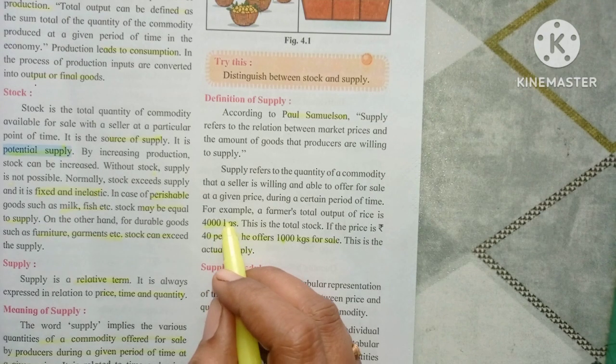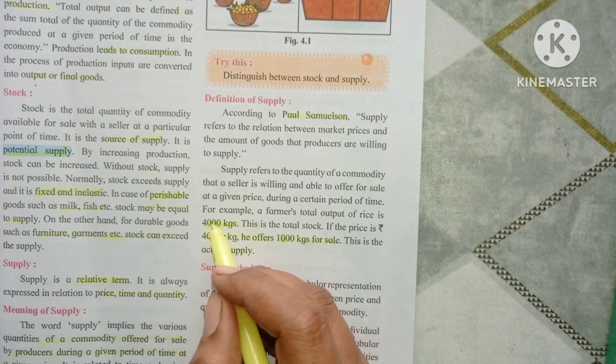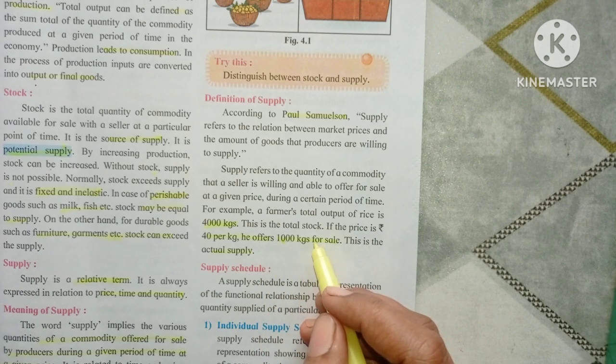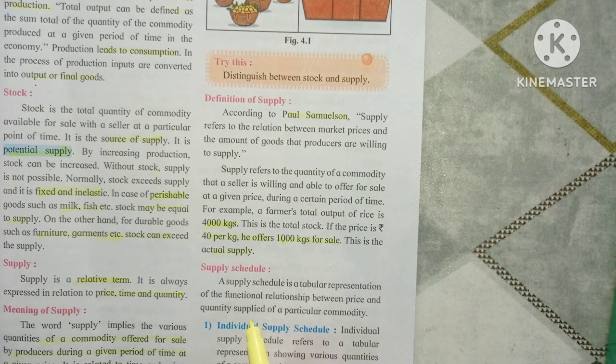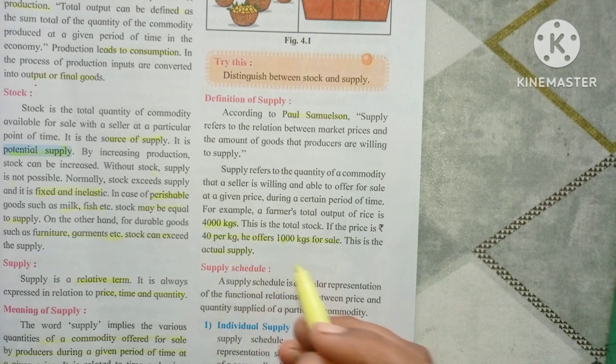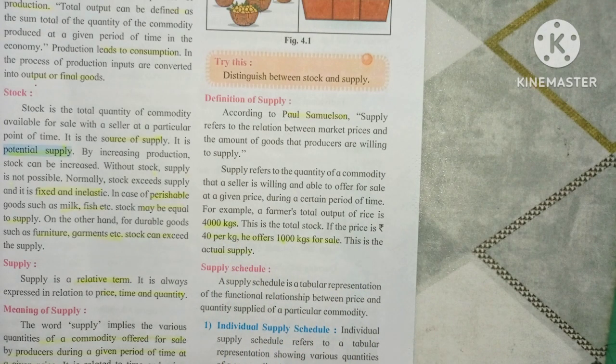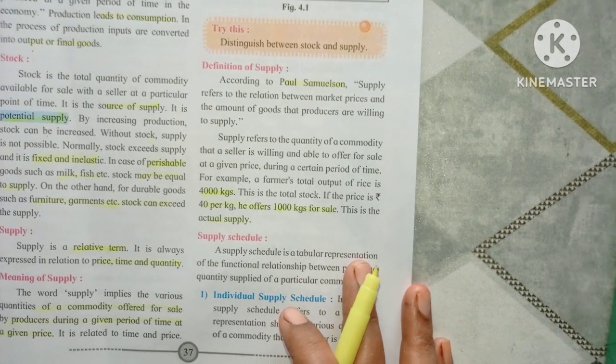So he has produced 4000 kgs of rice, but he is only offering 1000 kgs for sale. So that is the actual supply. And what is the stock? It's actually 4000, but he is only supplying 1000 kgs of rice.